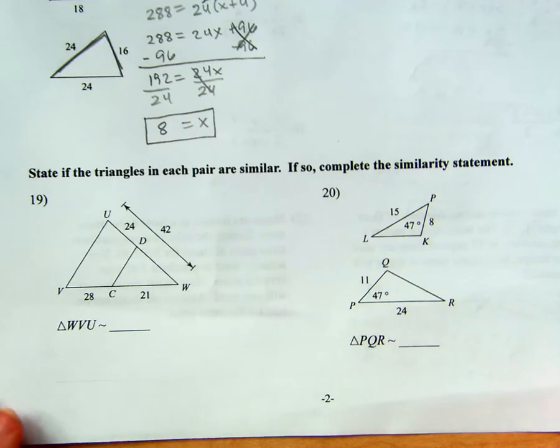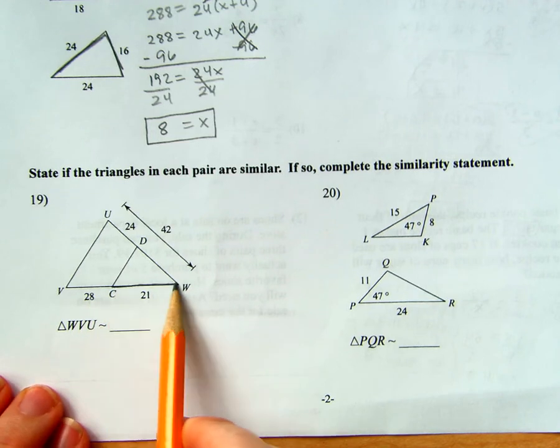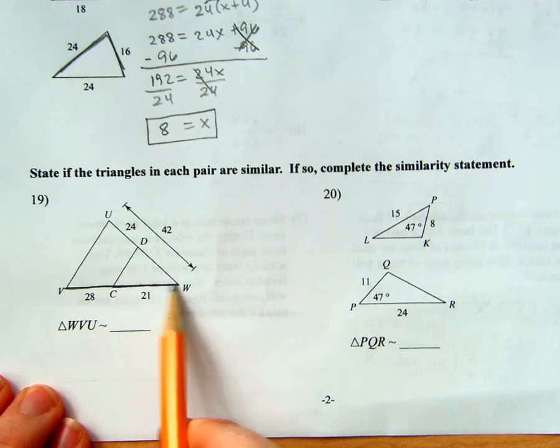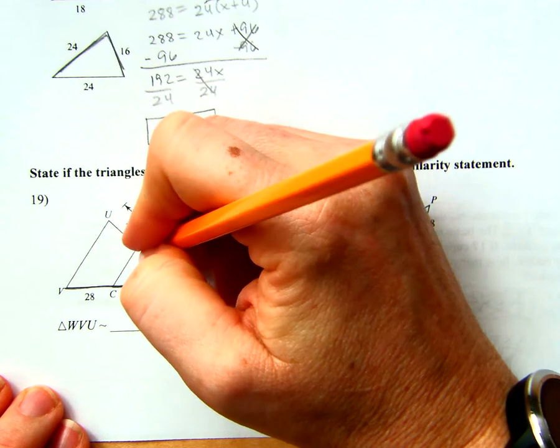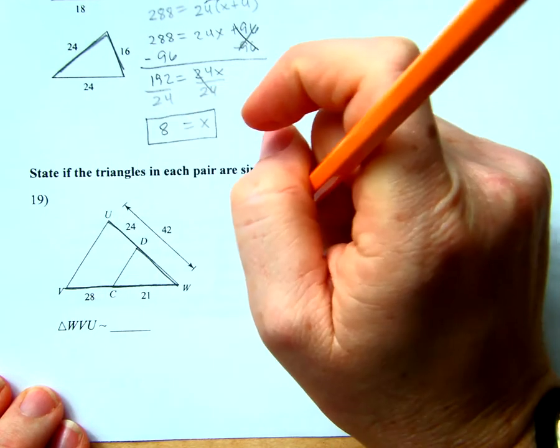Moving on, number 19 says, state if the triangles in each pair are similar. If so, complete the similarity statement. So we would check to make sure that 21 is to however big this is in proportion with however big this is in comparison to 42, right?